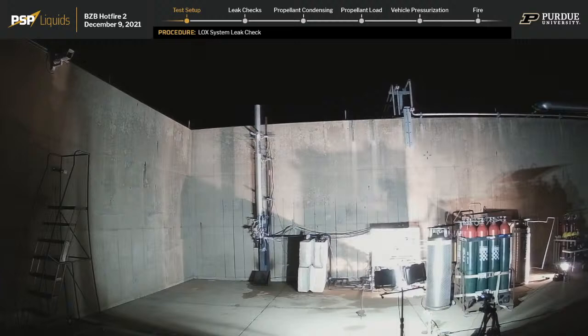Especially when we're doing leak checks, you are adjusting the positions of fittings within the system, and that can cause what you previously believed to be a safe system to possibly become unsafe. And so when we're really testing these systems, we don't want them to have the super high energy that is given to them by a pneumatic system.